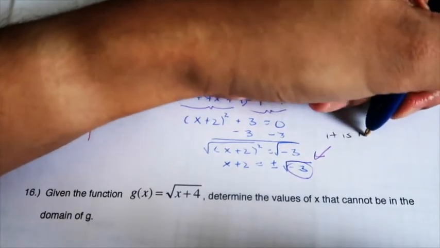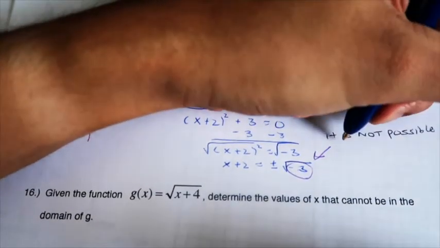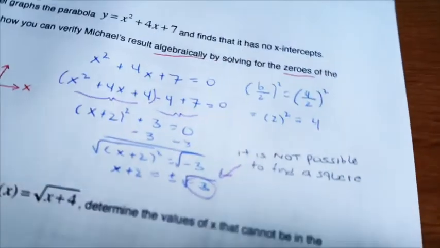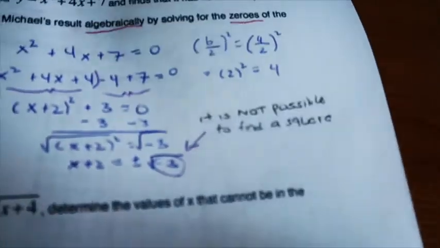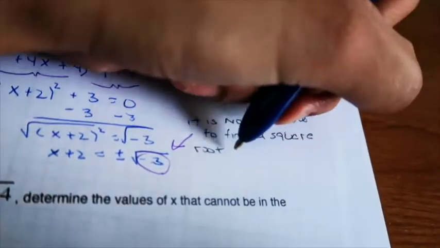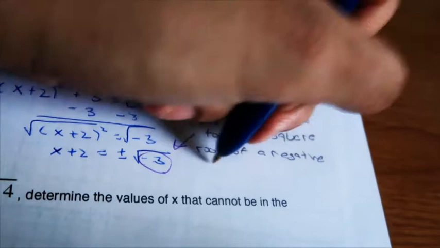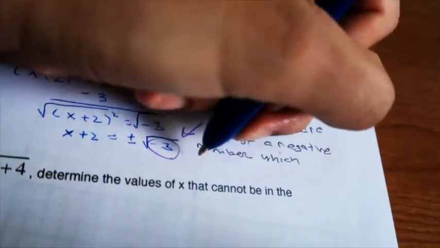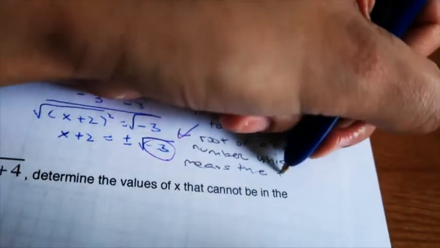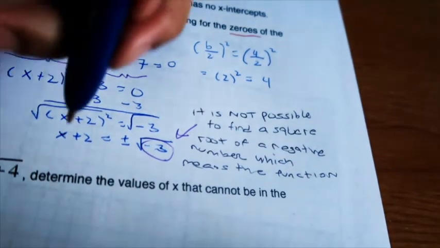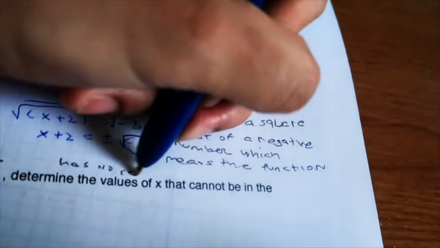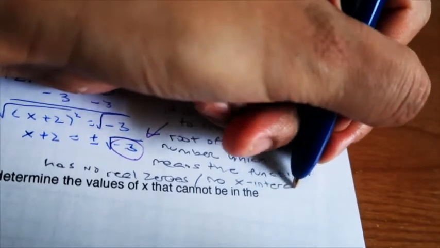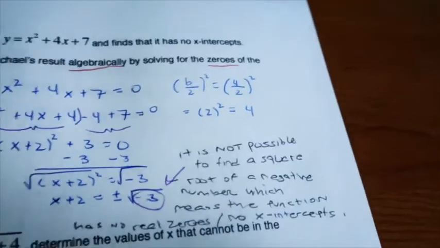It is not possible to find a square root of a negative number, which means the function has no real zeros, or no x-intercept. And that's how we solve algebraically.